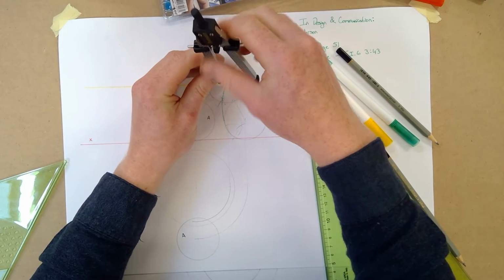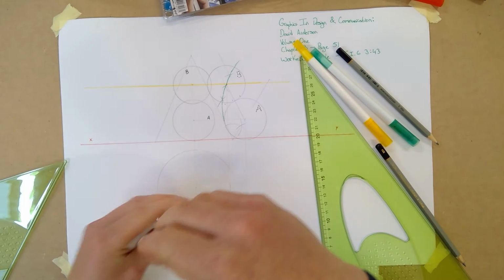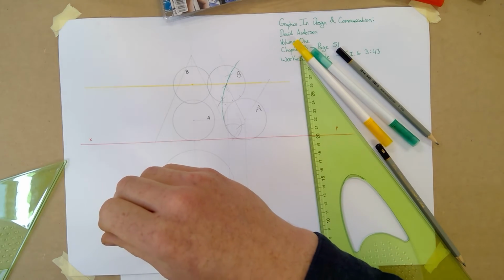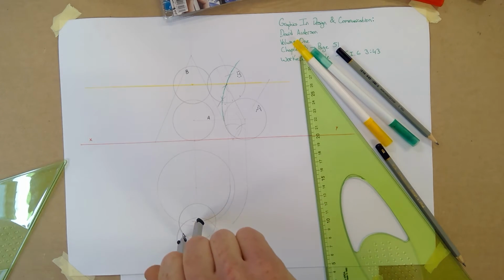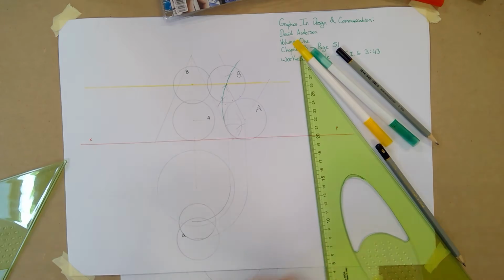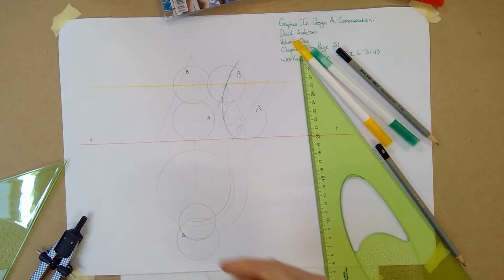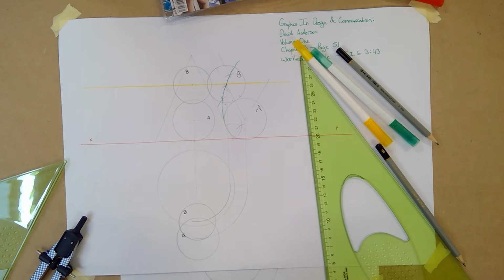Just go back up and get my radius again of sphere B. So that's sphere B there now, completed, okay? So that's the spheres now found in plane and elevation in contact with the cone.